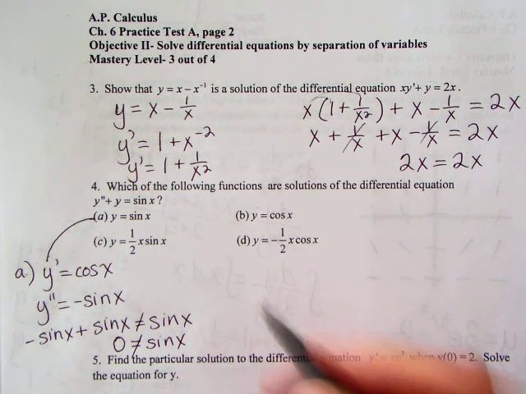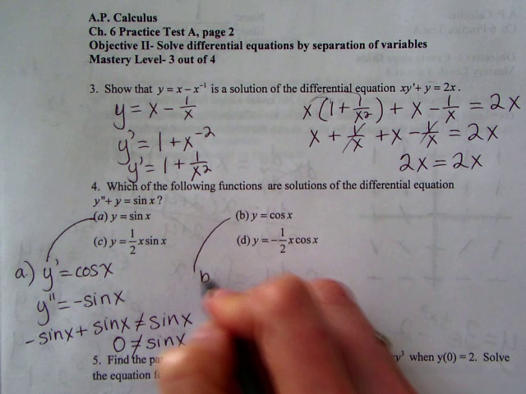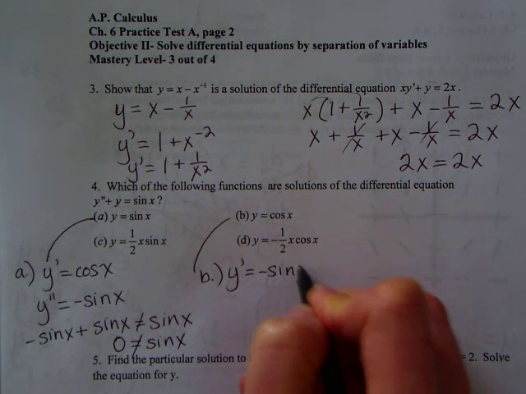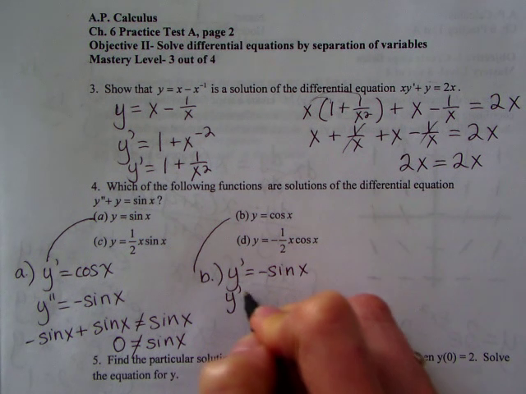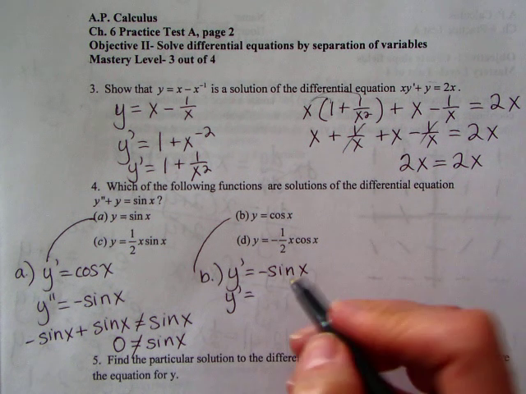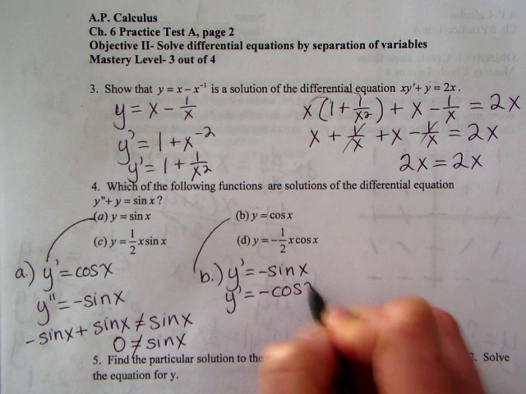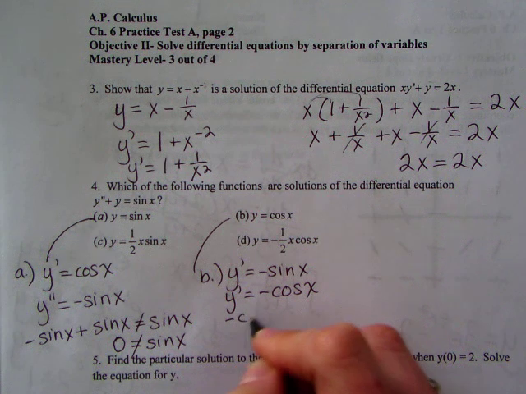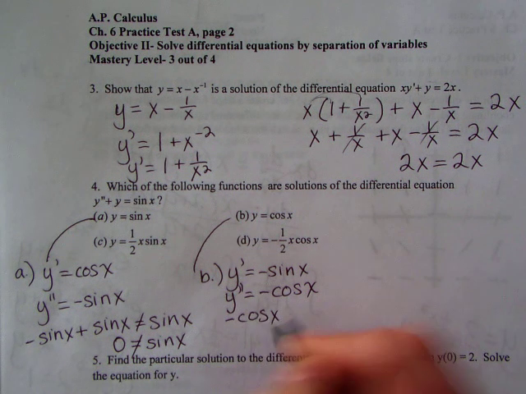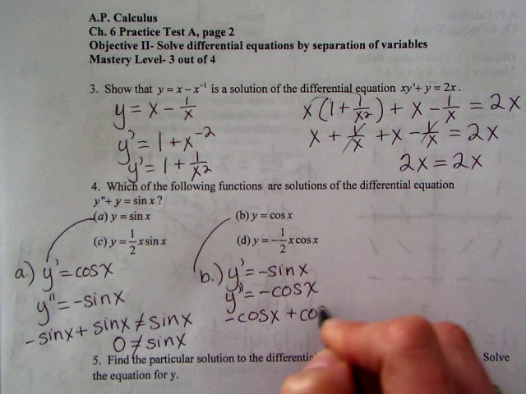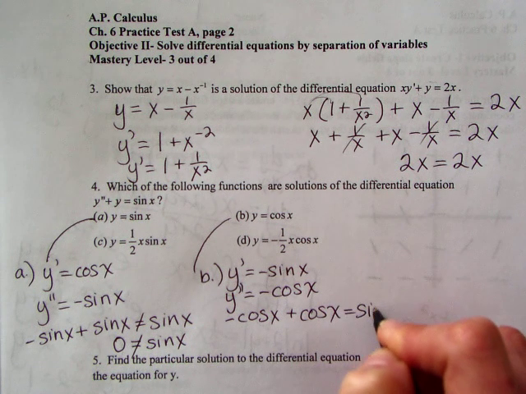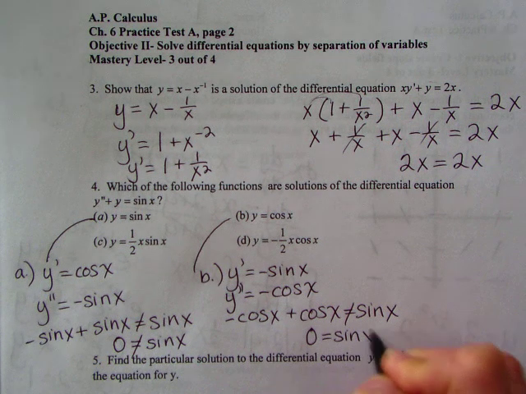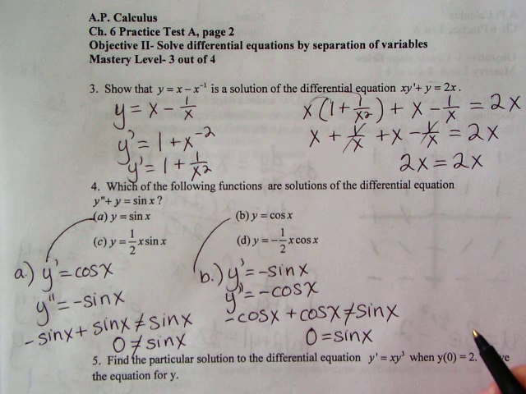Okay. For B, the derivative of the cosine is negative the sine of x. The derivative of negative the sine of x is negative cosine of x. Again, plugging those in there, we'd have negative the cosine of x plus the cosine of x equals the sine of x. Again, that is not true. We'd get 0 equals the sine of x. So B is not a solution.